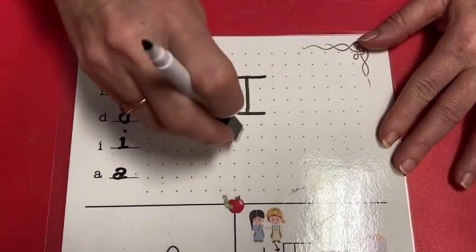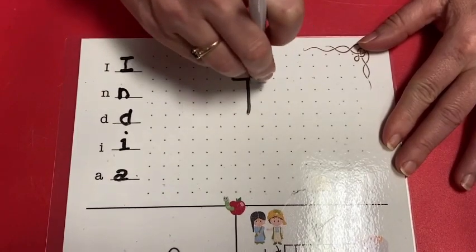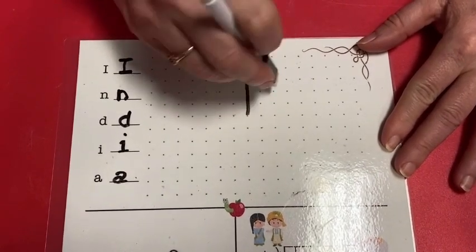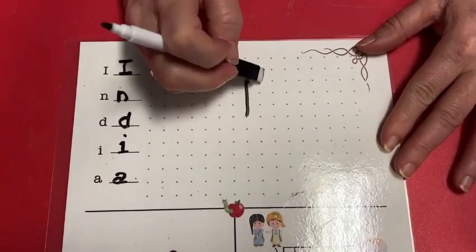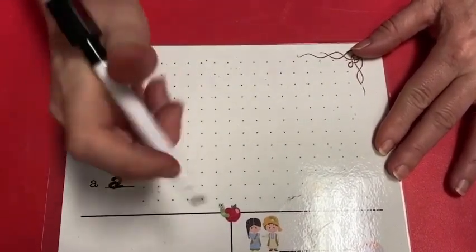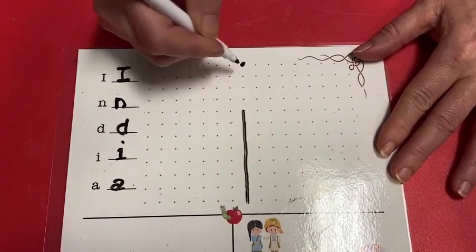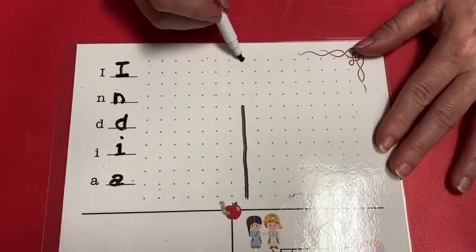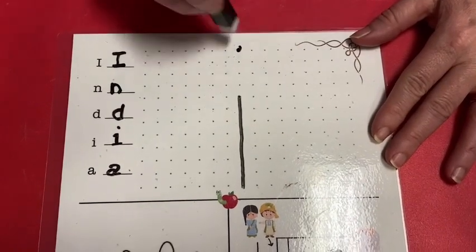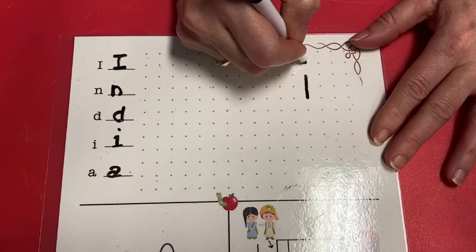And then if you want to do the other type of I, we can do that. And if we want to make our lowercase i, we can go like this, with our dot right at the top. So you can do it anywhere.